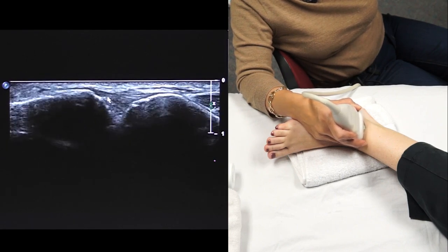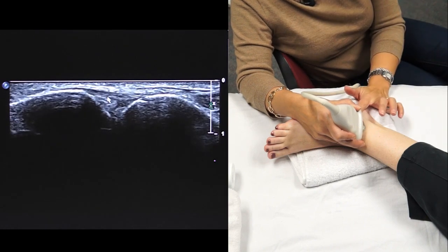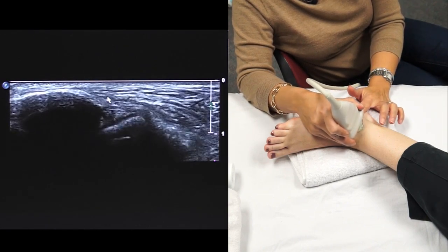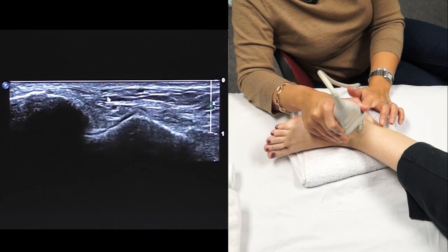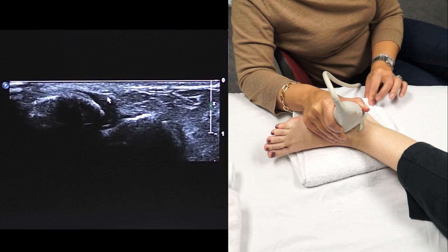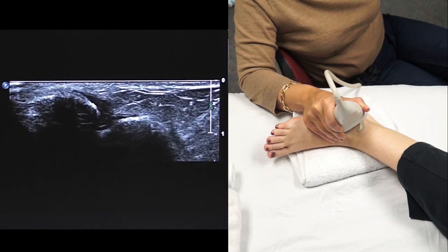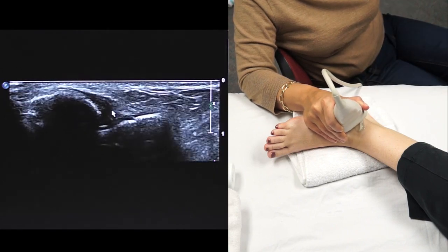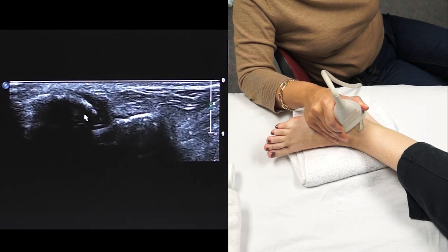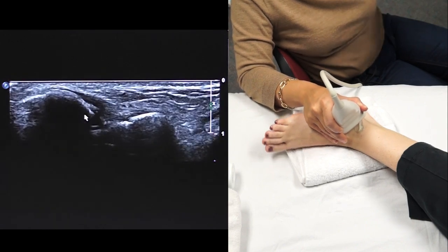Okay, now to look for the talofibular ligament, you keep your transducer on the lateral malleolus and you just swing it down towards the talus, and that's where you can bring the talofibular ligament into view. Now, one way to bring it out is to have the patient plantar flex or point down.